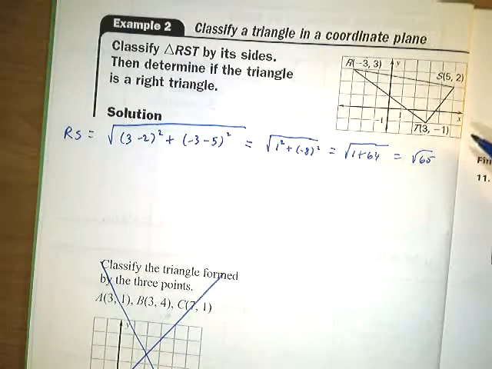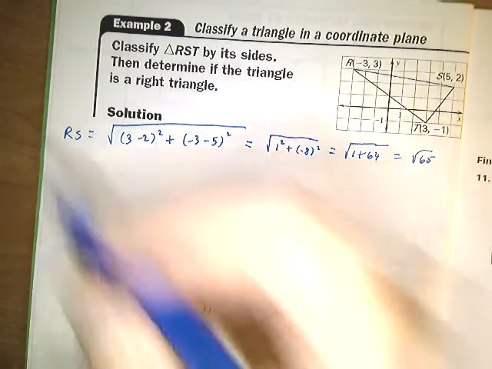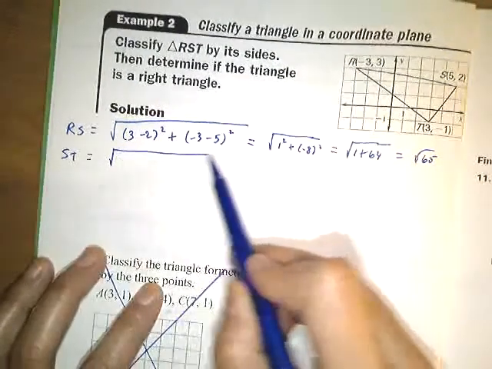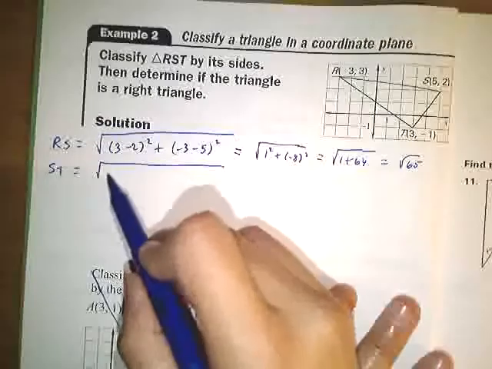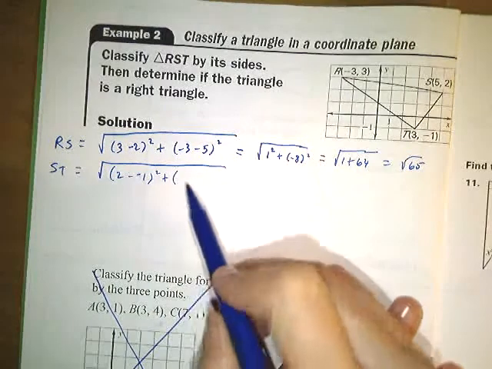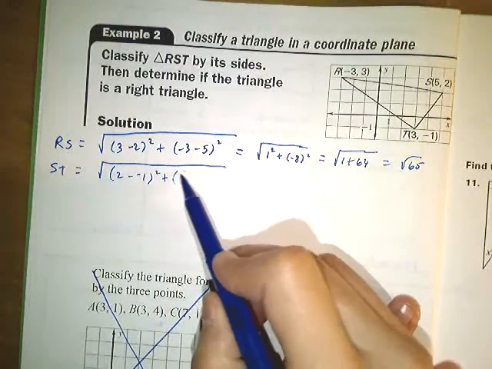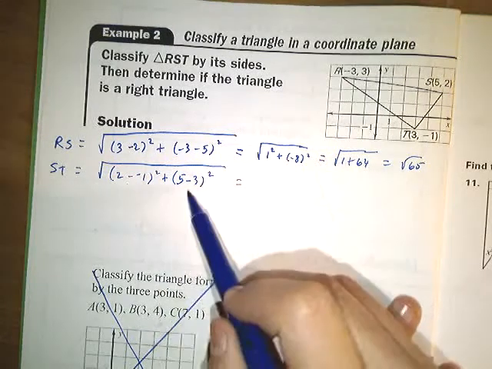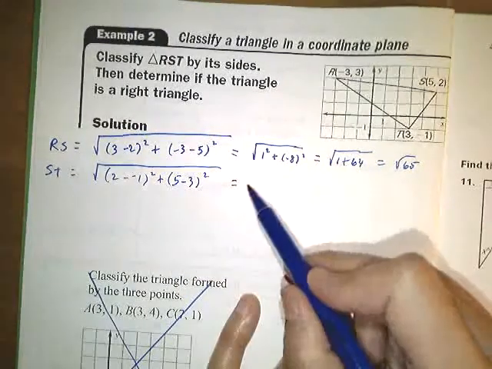Another side length would be ST. So here we could go 2 minus negative 1 squared plus 5 minus 3 squared. Difference of y's, difference of x's, quantity squared.